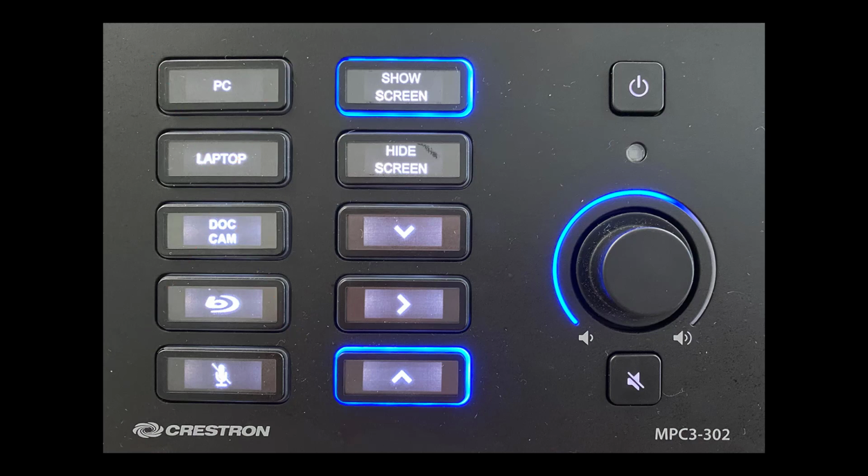To lower the volume of your video so that you can speak, press the bottom button in the left column. Press the button once to enable the feature. Press the button a second time to disable the feature. If you need to stop presenting, press the second button in the right column labeled Hide Screen. Press the button labeled Show Screen to resume presenting.